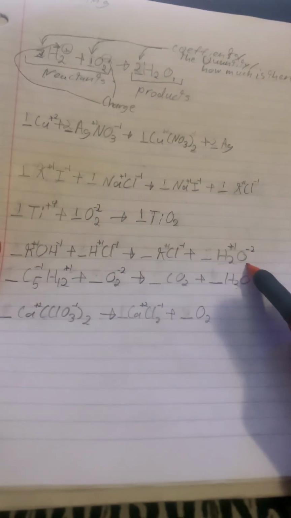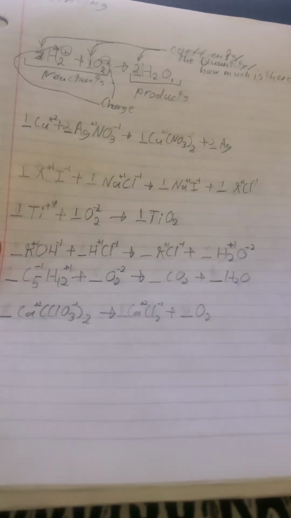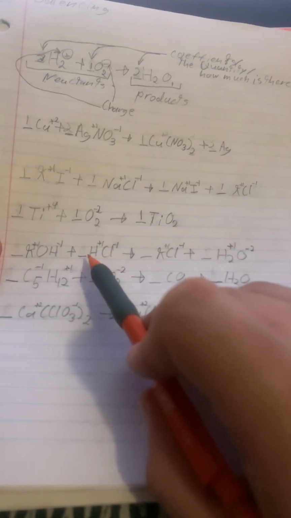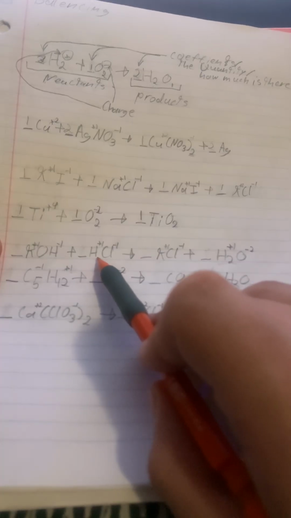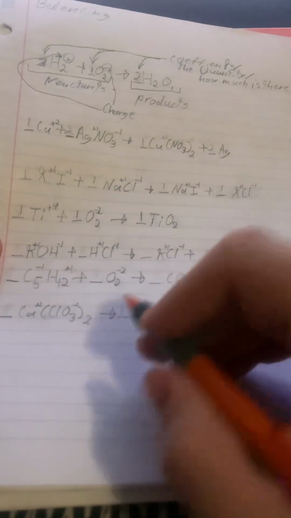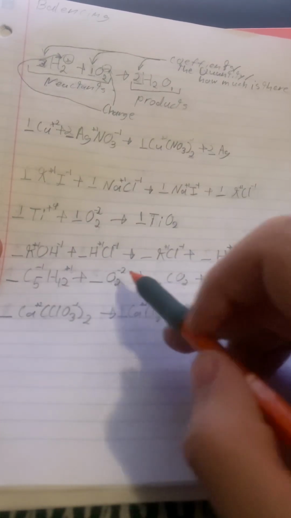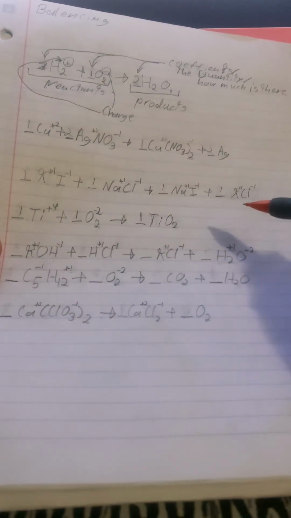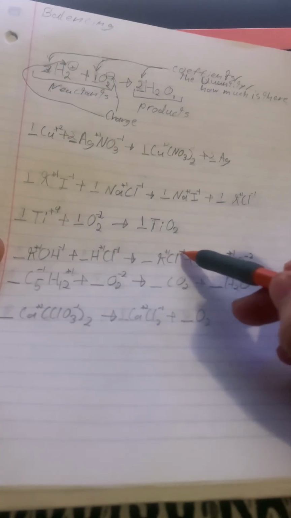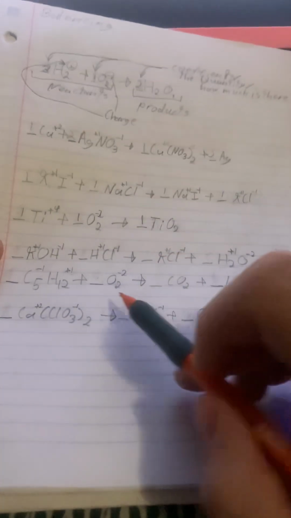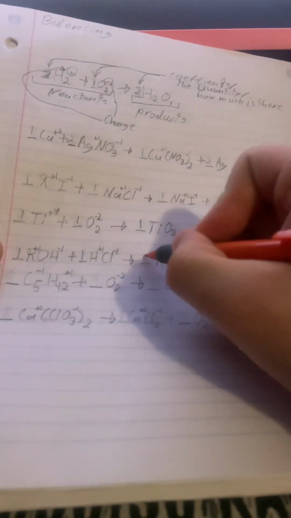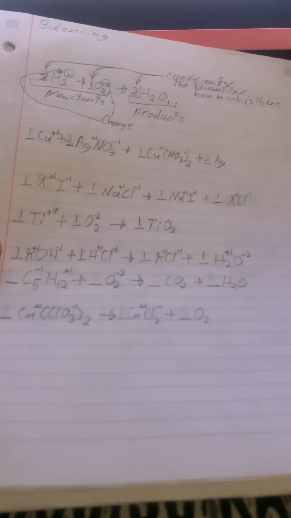Our oxygen for the H2O, and then the hydrochloric acid is going to give us the last hydrogen we're going to need. And then for the potassium chloride, we only need 1 of each because they're both a +1 or -1 charge. Thus, we only need to put 1, 1, 1, and 1.